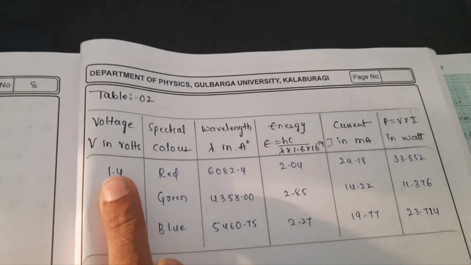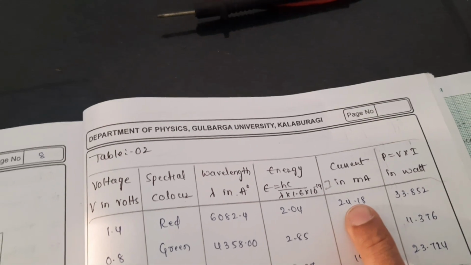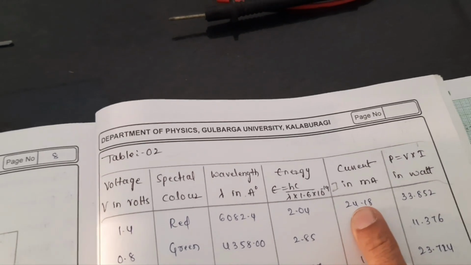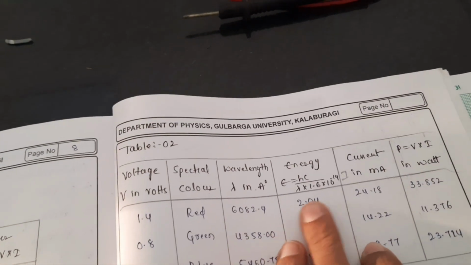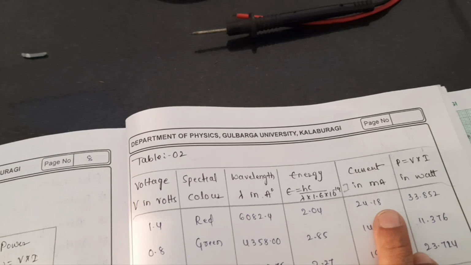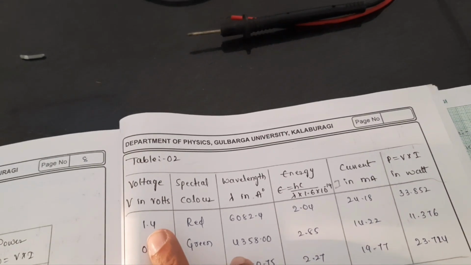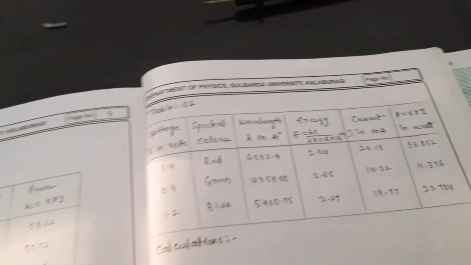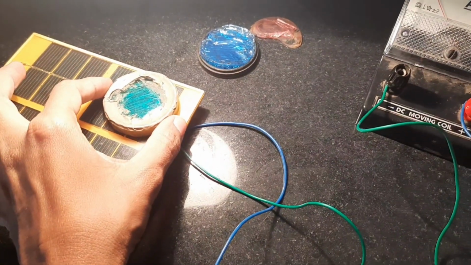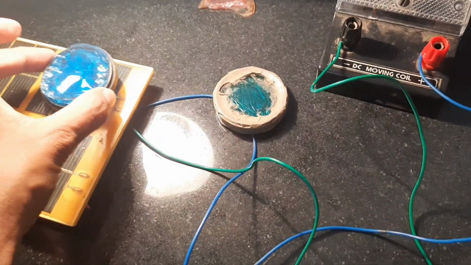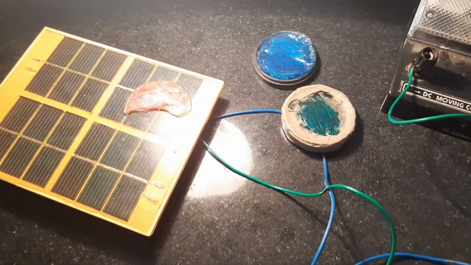So here they got voltage 1.4, and current they also got in between 0.02 and 0.3. In terms of milliampere, how much is it? 24.18 milliampere. Okay, if you measure this current and voltage, you can calculate power. Like that you have to do it for different colors. This is for green, and then next repeat for blue and also red.